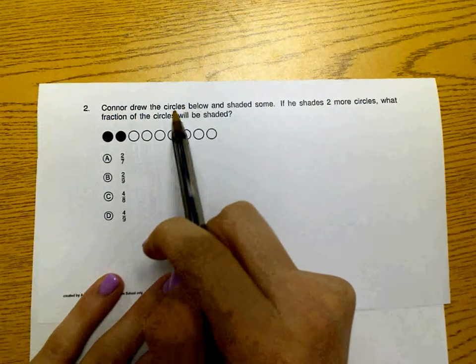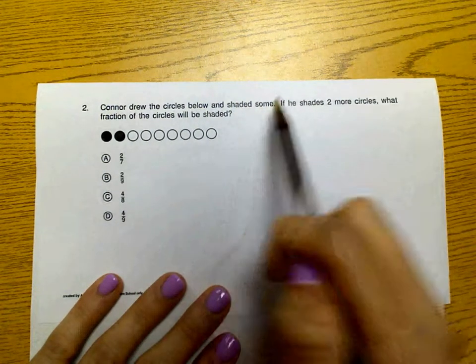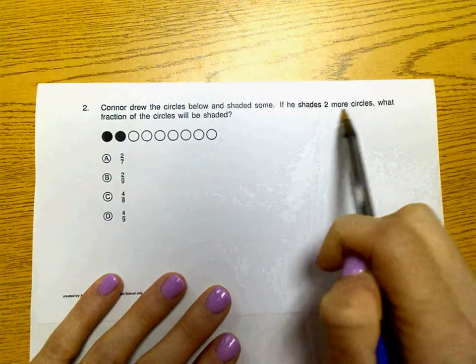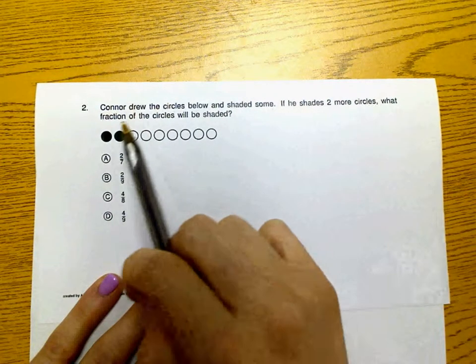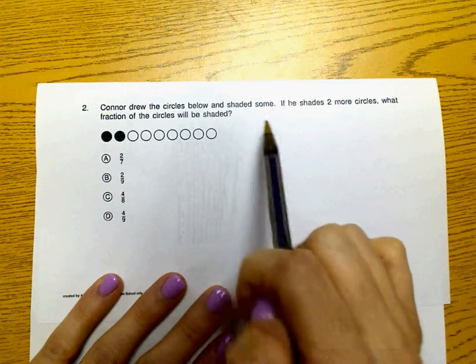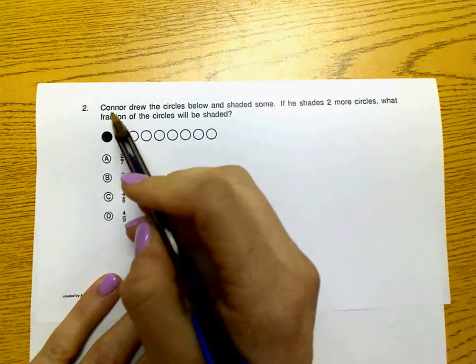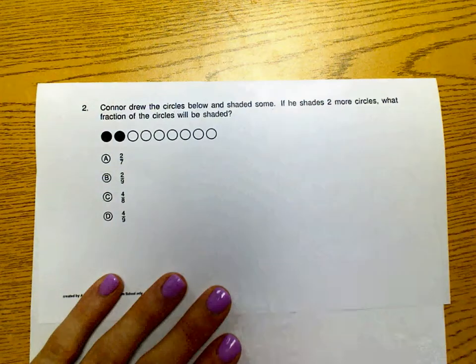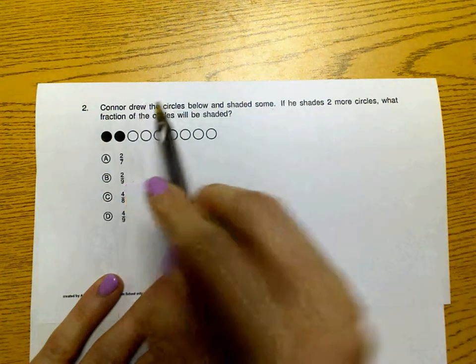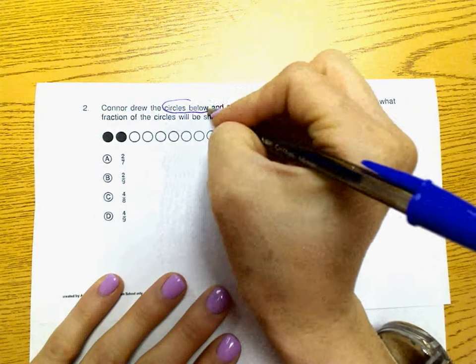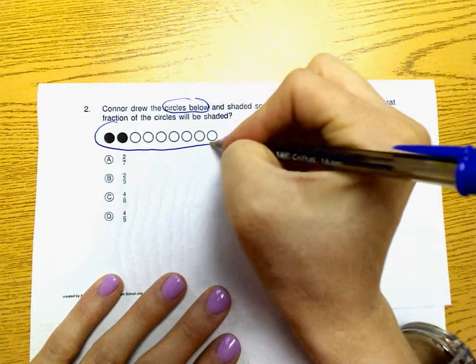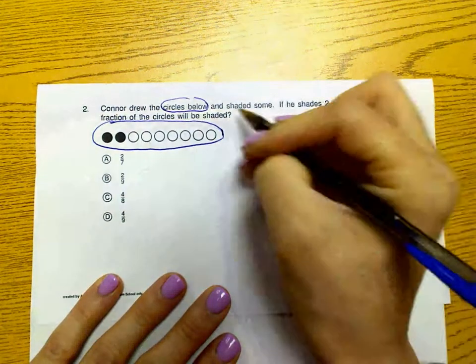Connor drew the circles below and shaded some. If he shades 2 more circles, what fraction of the circles will be shaded? Okay, now if you're doing what you're supposed to be doing, you'll definitely go through and find that important information. So let's do it. He drew the circles below. We want to do that because we know that they're talking about this right here. And shaded some.